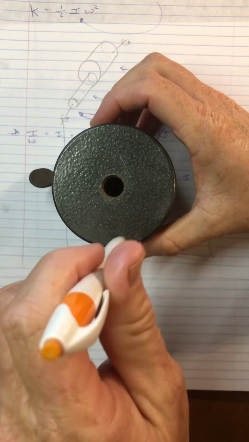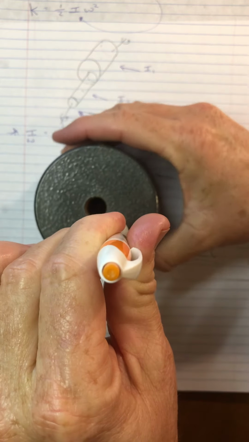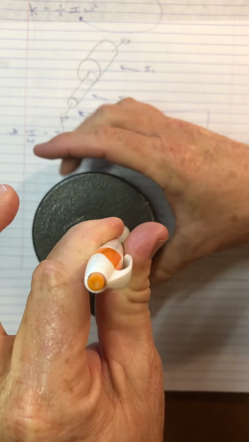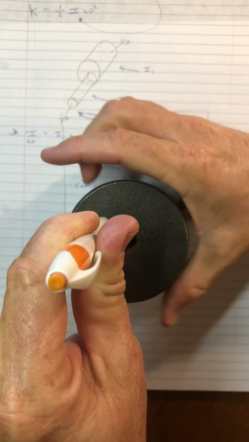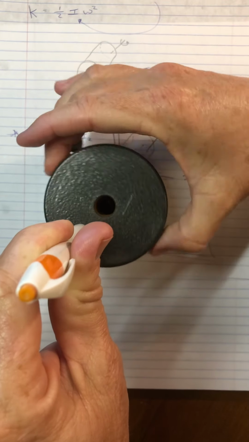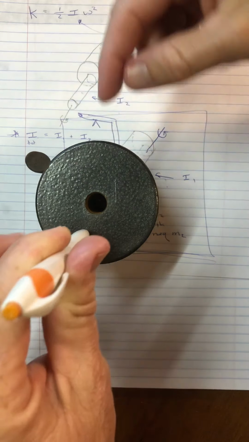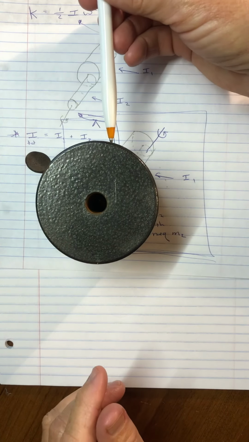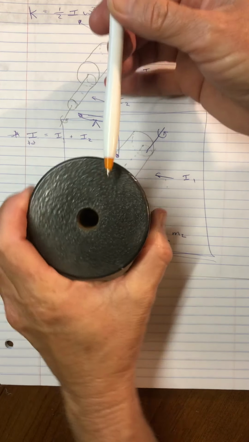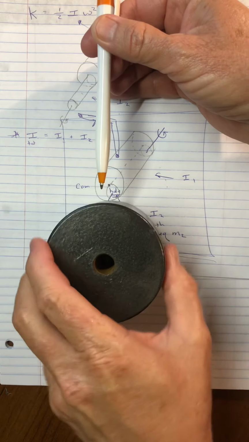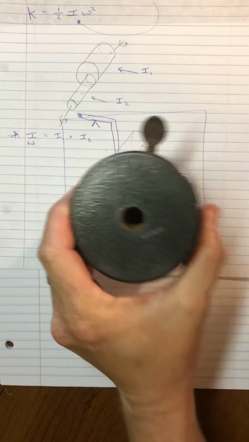But if I use my pen as the marker, as it spins around there, you can see that this, I'll call this top edge here, goes up and down. And so if there was some kind of rod hooked to it, the rod would go up and then down. And as this thing spins, it would go down, and then it would go back up.